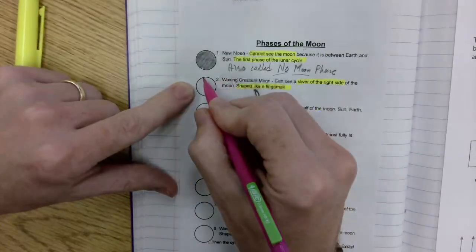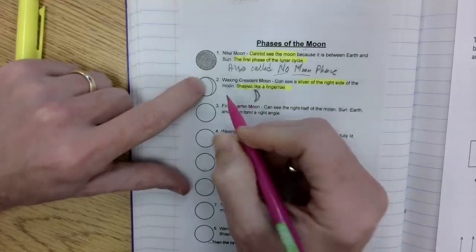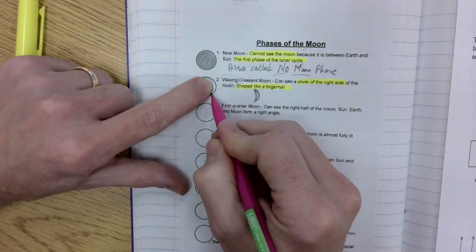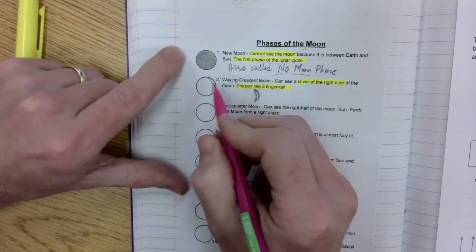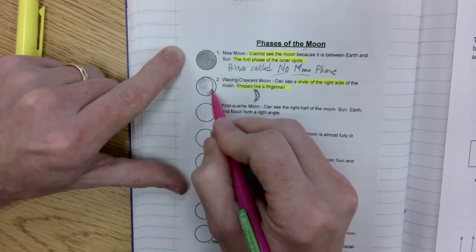So to draw that, we're going to come over here. If we have a crescent shape of light on the right side, so our light is on the right because we're in waxing, then the entire left side of the moon is going to be in shadow.